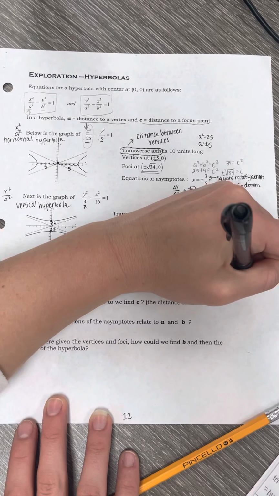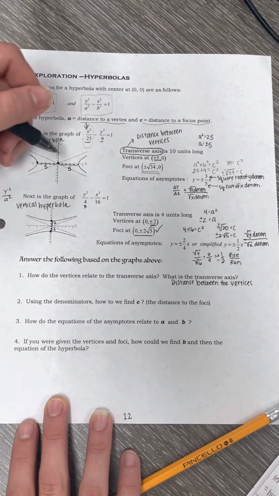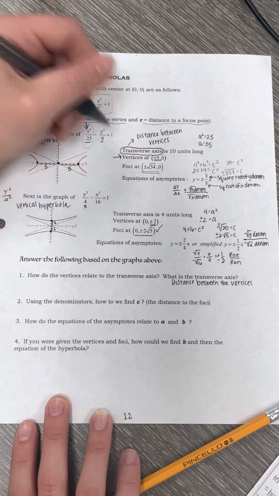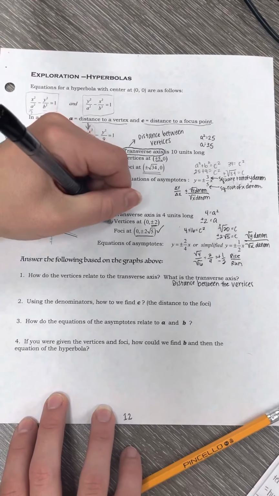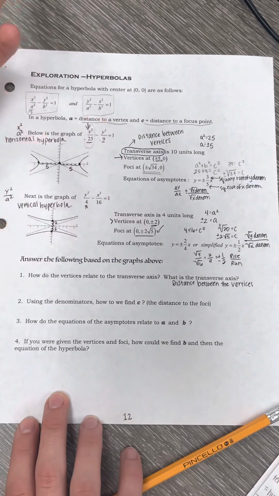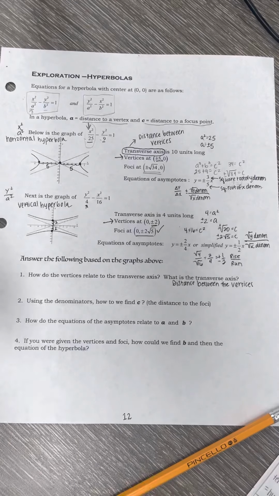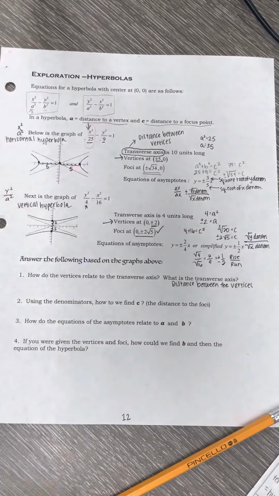And just to clarify, the vertices are going to be like the innermost points that your coordinates create based off of, well, for these, the square root of a squared. Since we're given a squared, we have to square root it. That's where our vertices come from.